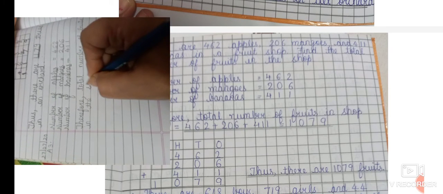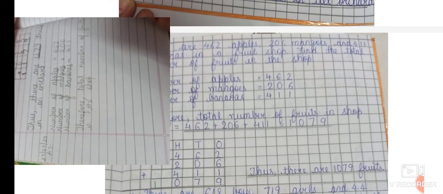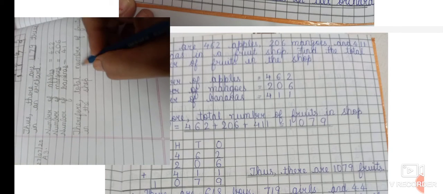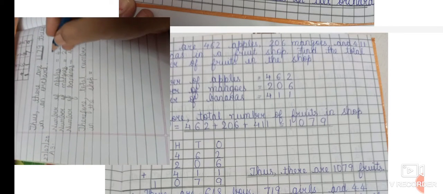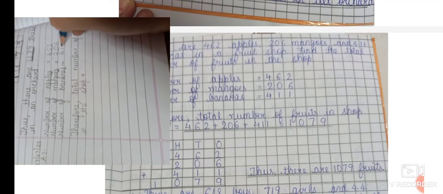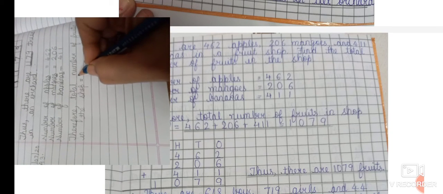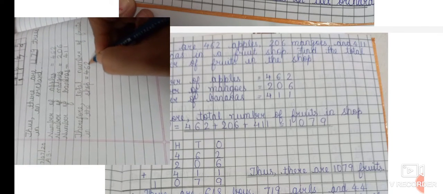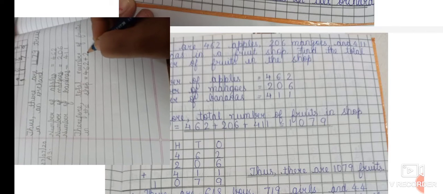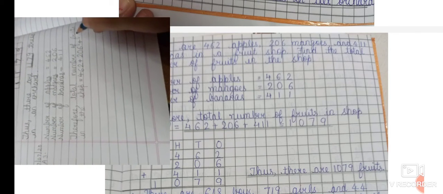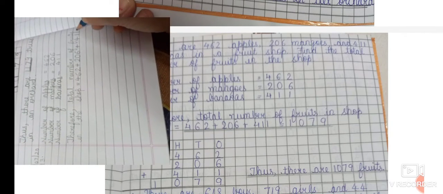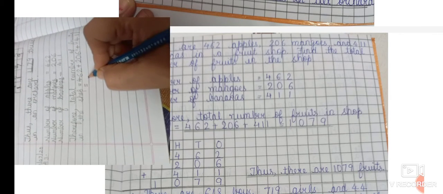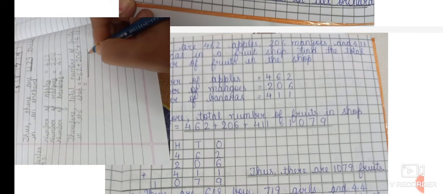Where are the fruits? In the shop. So we will write 462 plus 206 plus 411 is equal to, we have to find the number.